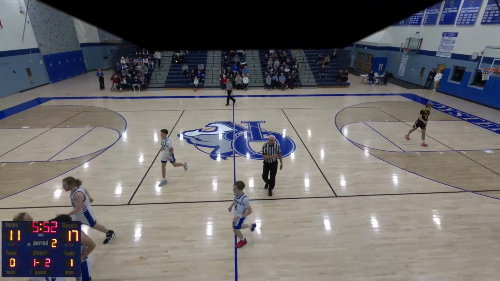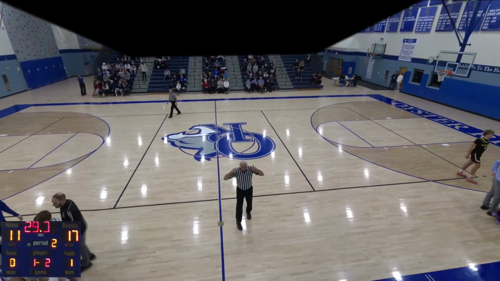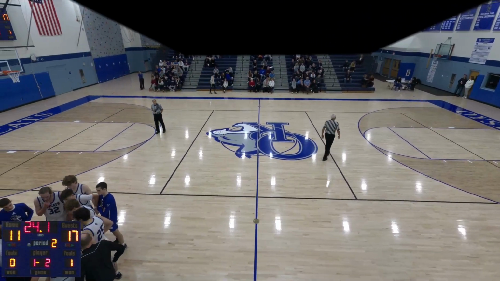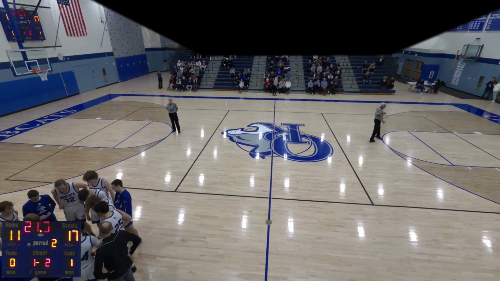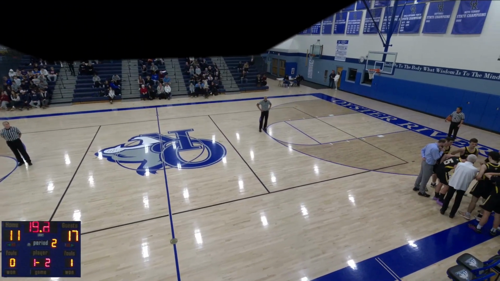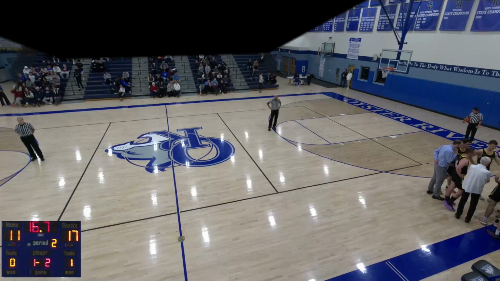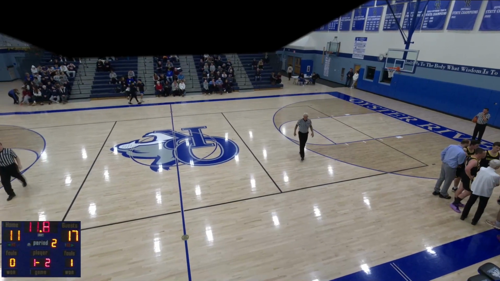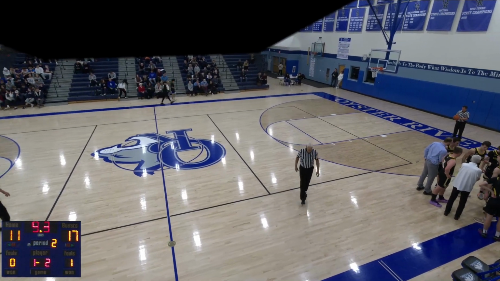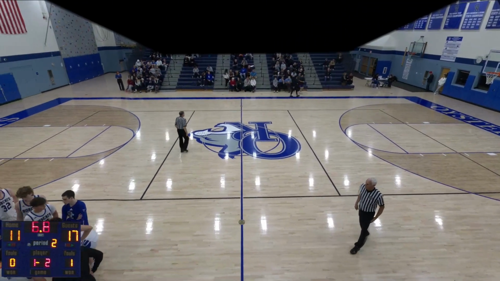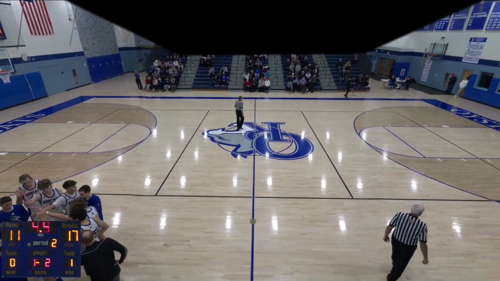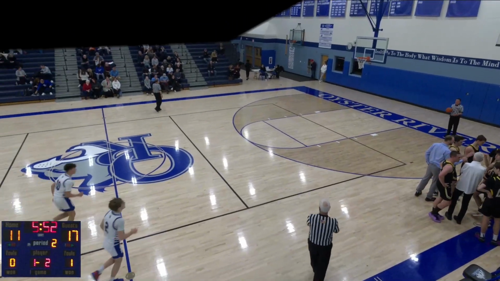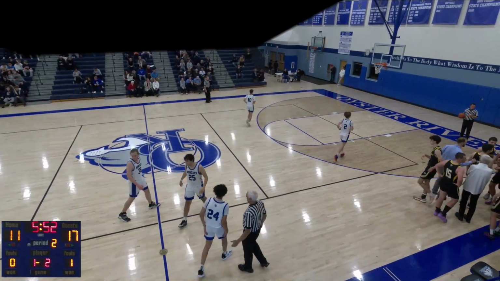Timeout, Oyster River. Oyster River down 17-11. They have not led since the game started. Actually, excuse me, they did lead. They were up 15-4 at one point. Questionable move by Atkins taking out Kirby, as he has been their number one defensive player so far this game.